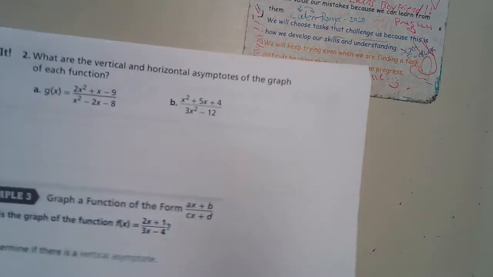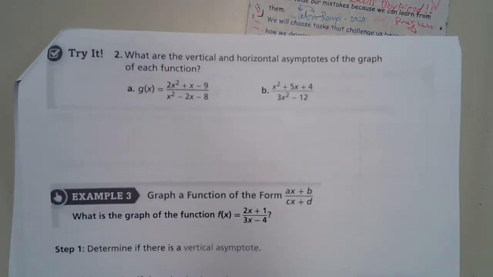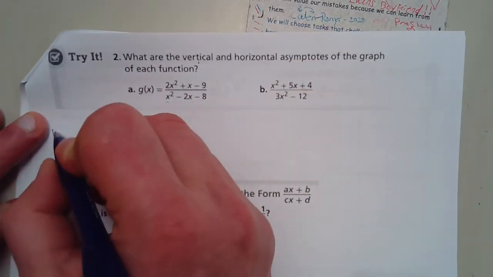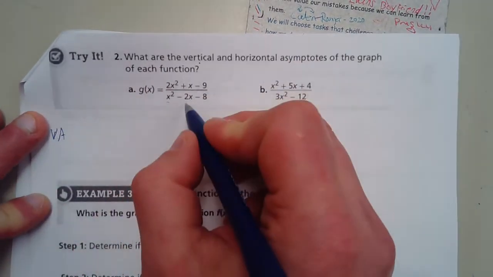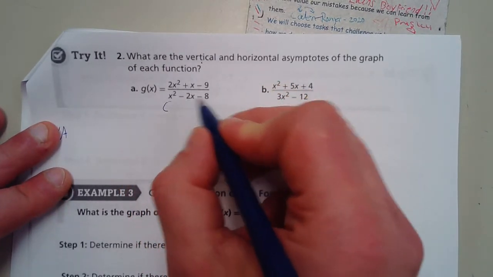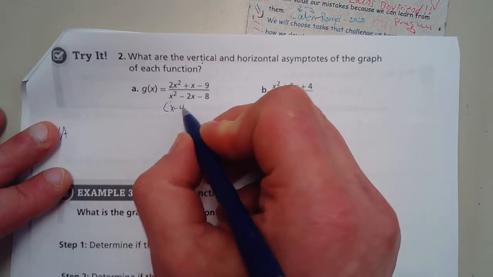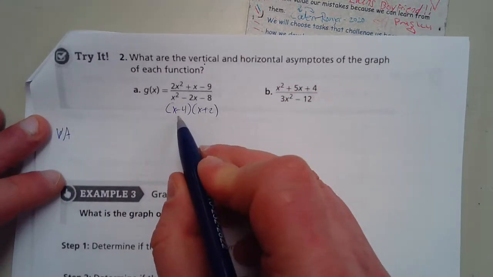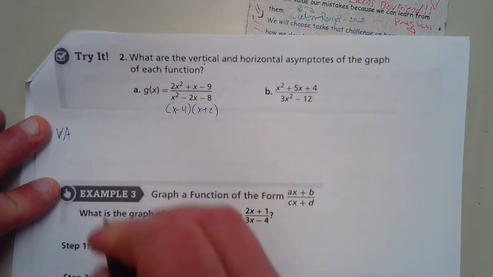So let's look at a couple other examples here. All right, so here's one. Same question. What are the vertical or the horizontal asymptotes? Vertical asymptotes come from factoring the denominator. So as I go to figure these out, let's factor this denominator. So it would be, looks like -4, +2. So x minus 4, x plus 2. Awesome. So that means I'm going to have a vertical asymptote at 4 and at -2.